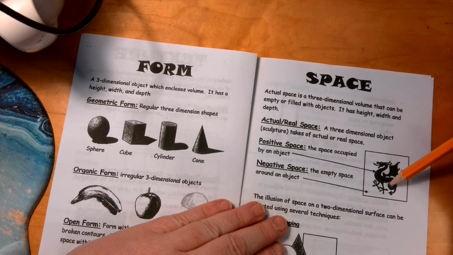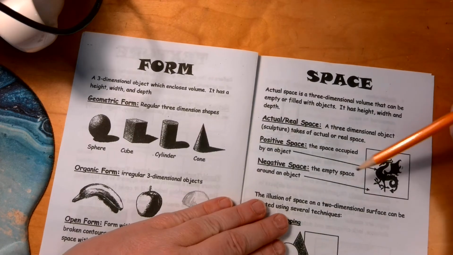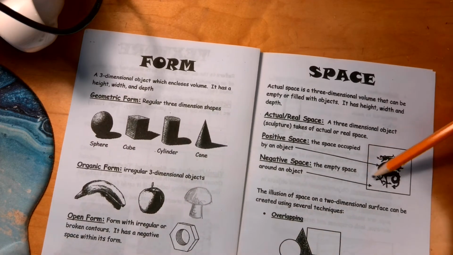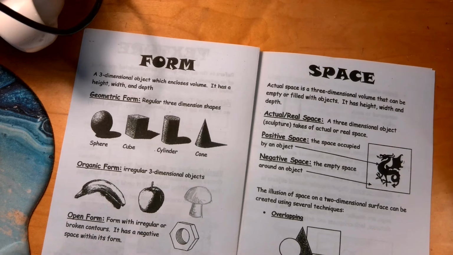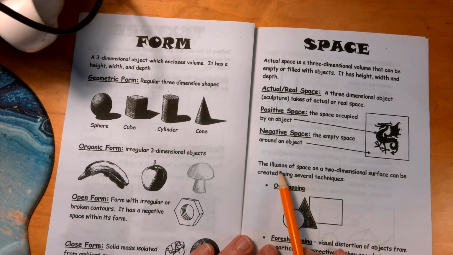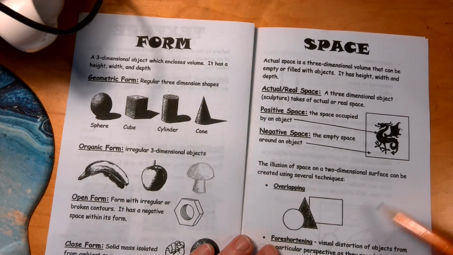On a picture plane, so something that is flat and two-dimensional, the positive space is the space occupied by the drawing or any object that we're placing on there. And the negative space is the empty space around it. The positive space is our focal area. The negative space would be the background.